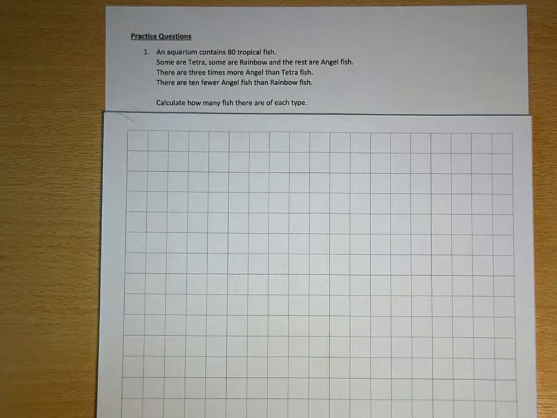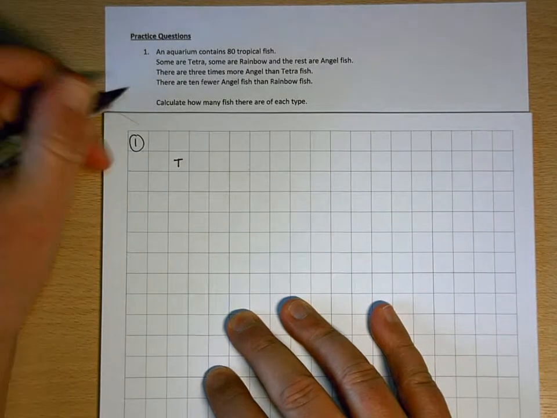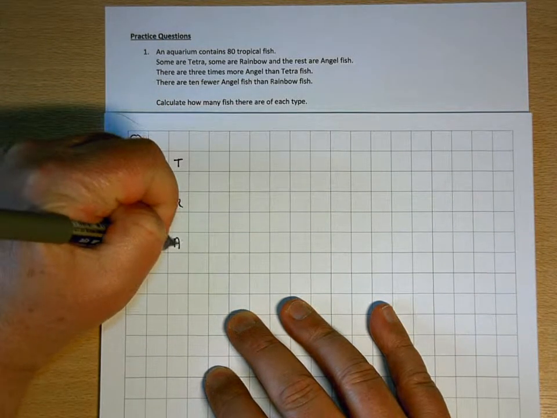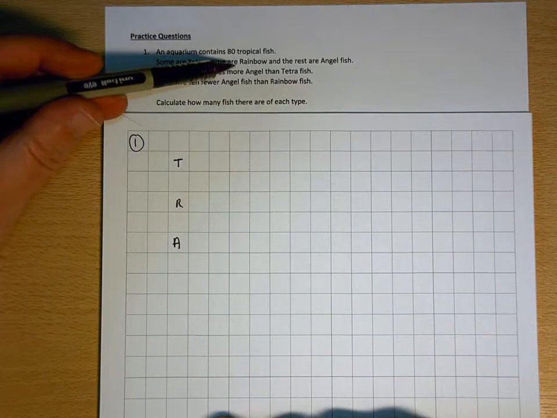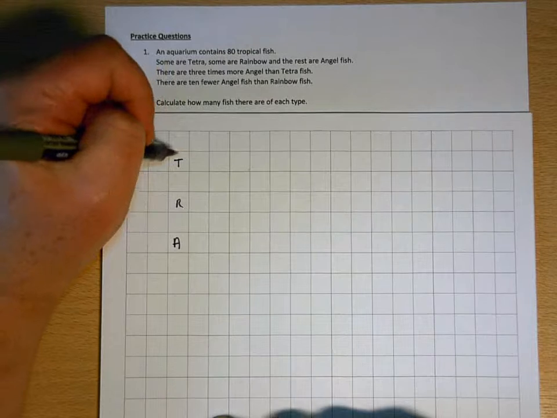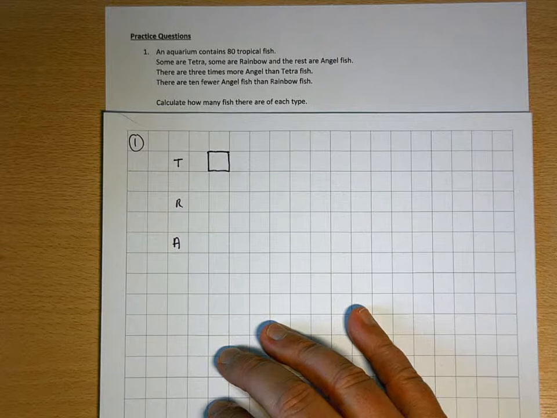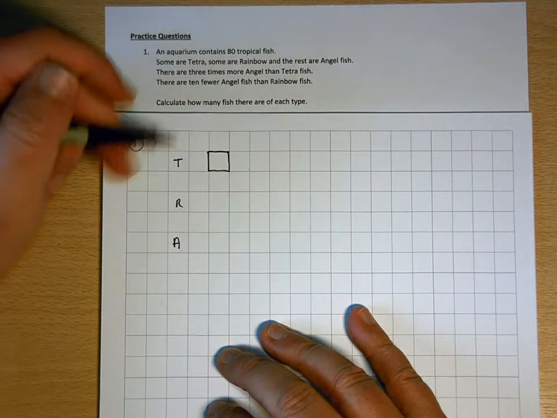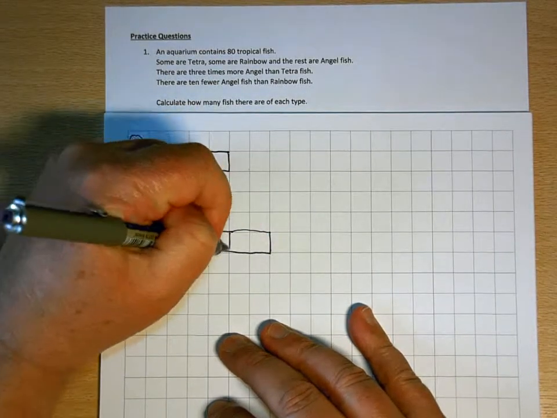So question 1. An aquarium contains 80 tropical fish. Some are tetra, some are rainbow, and the rest are angel. There are 3 times more angel fish than tetra fish. So if we take the tetra fish as one block of our bar, there are 3 times more angel. So angel will be a bar that's 3 times as big.